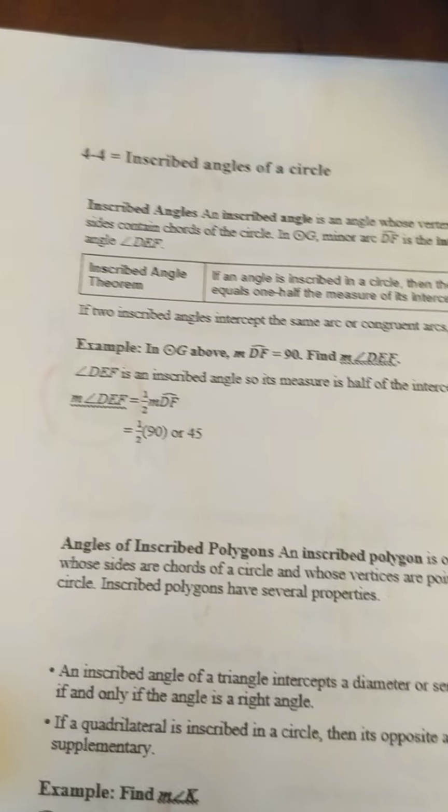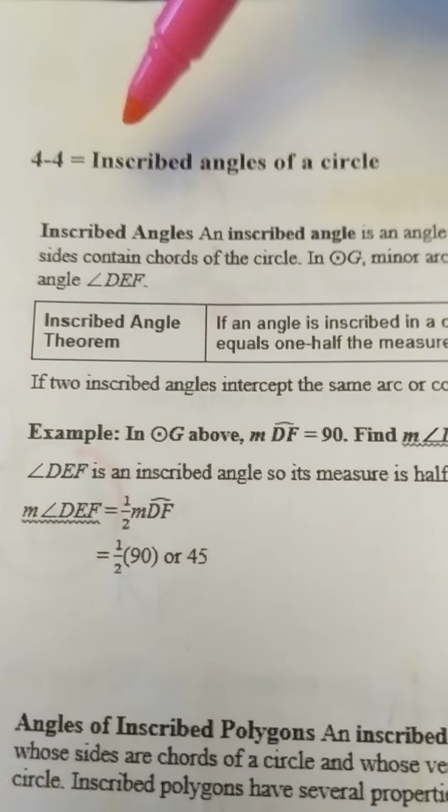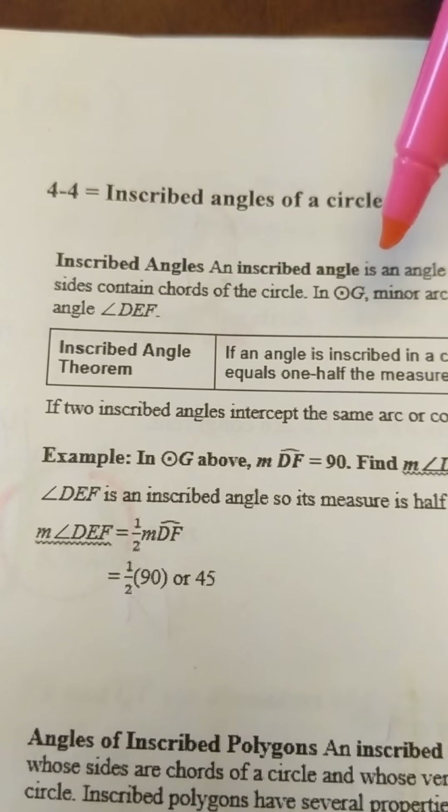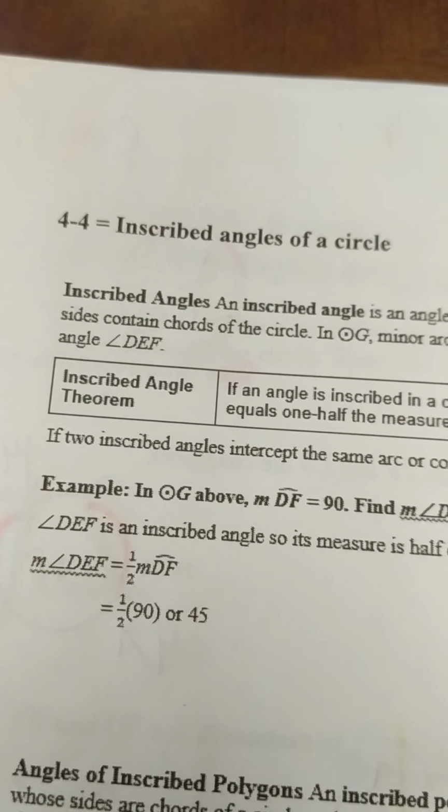Okay, let's do our 4-4 inscribed angles of a circle note. The term inscribed angles is a new vocab word here. It says an inscribed angle is an angle whose vertex is on a circle and whose sides contain chords of the circle.